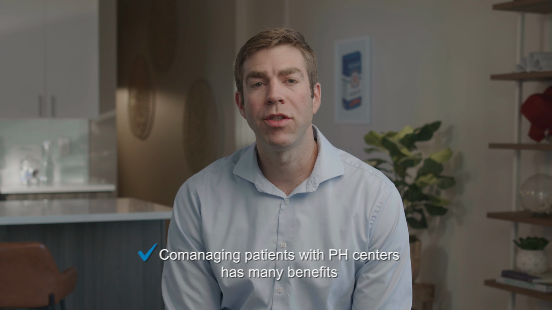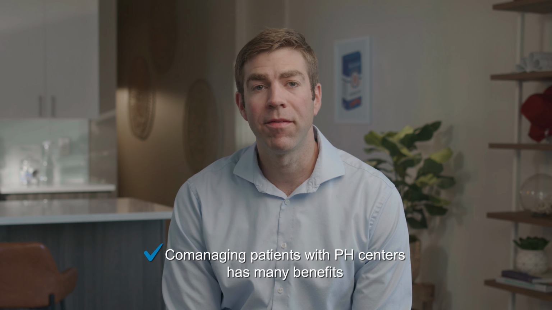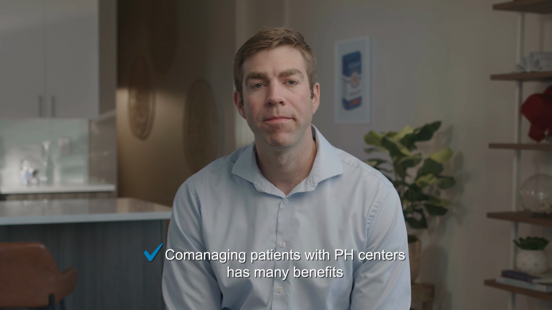And co-managing patients with PAH centers has many benefits. And like I said before, I think all patients should have at least one evaluation with a PAH center to make sure everything is the way it should be. Yeah, I think those are great take-home points.